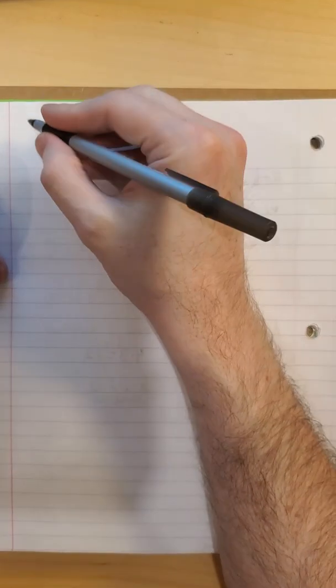And I did mention we were going to do a quick little mini review of the order of operations to simplify an expression.